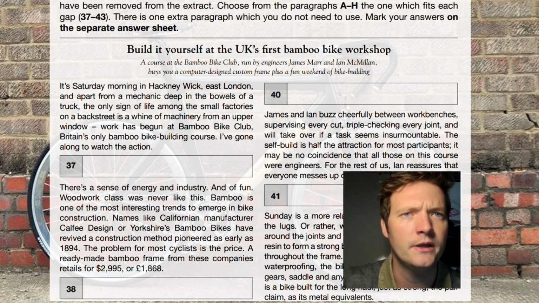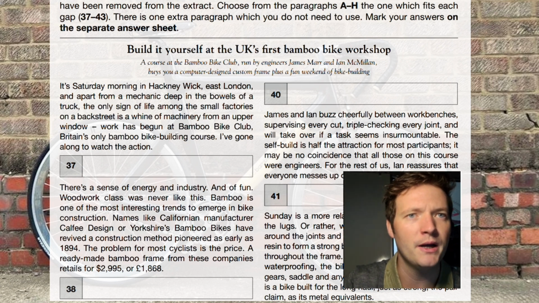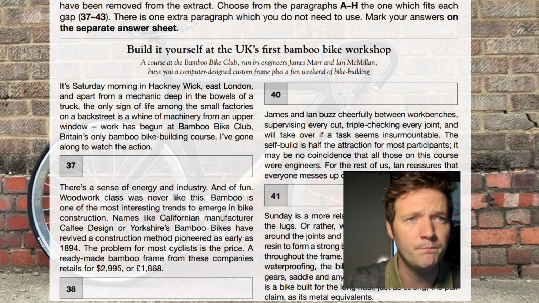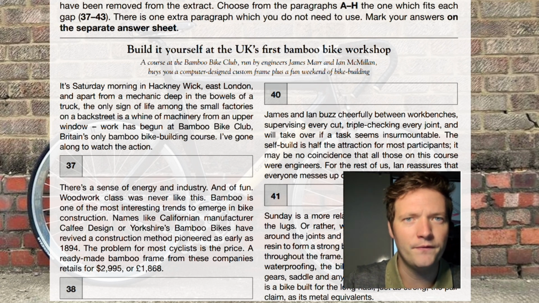Okay, so it's an article here that is called Build It Yourself at the UK's first bamboo bike workshop, a course at the Bamboo Bike Club run by engineers James Marr and Ian McMillan, buys you a computer-designed custom frame plus a fun weekend of bike building. Okay, so let's read on here. It's Saturday morning in Hackney Wick, East London. And apart from a mechanic deep in the bowels of a truck, the only sign of life among the small factories on a back street is a whine of machinery from an upper window. Work has begun at Bamboo Bike Club, Britain's only bamboo bike building course. I've gone along to watch the action.